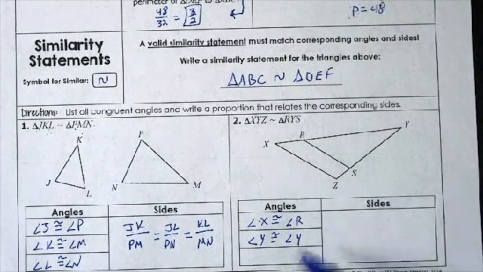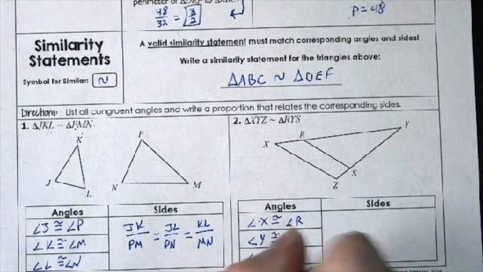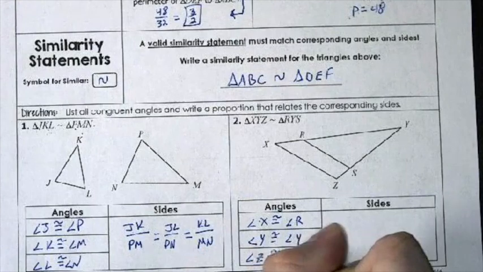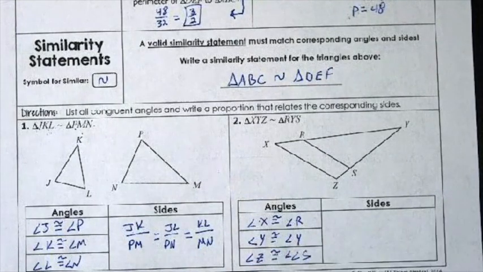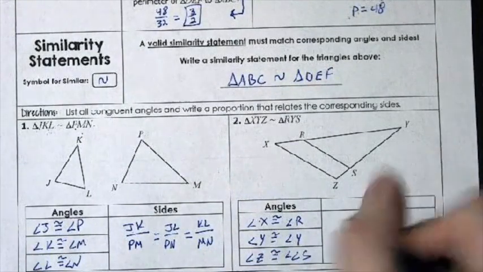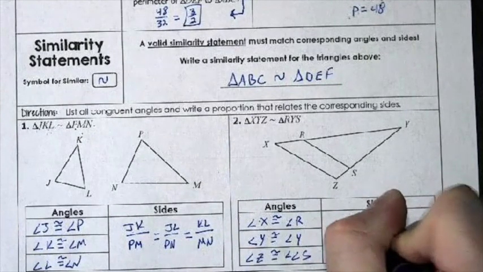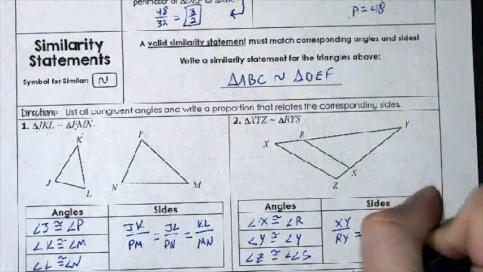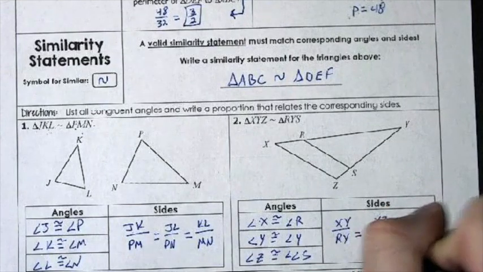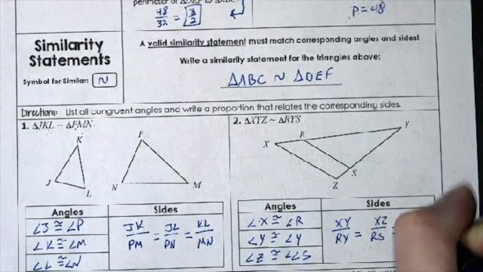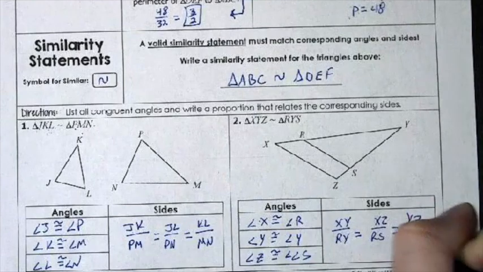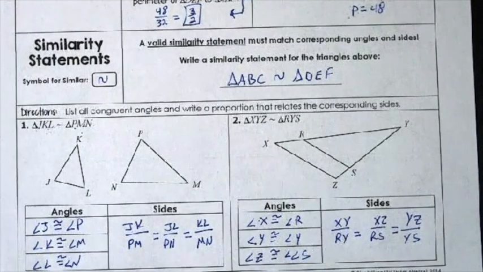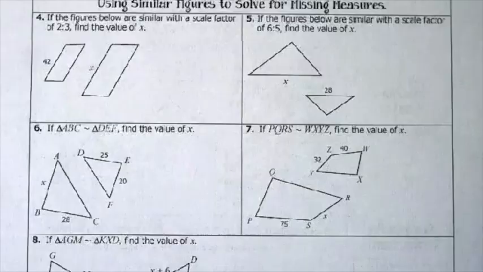Both triangles share angle Y, so we are going to say that they're equal to each other, which is also called the reflexive property, if you remember that. And angle Z is going to be congruent to angle S. Now if we're looking at our sides, you should have had XY over RY is equal to XZ over RS, which is equal to YZ over YS.